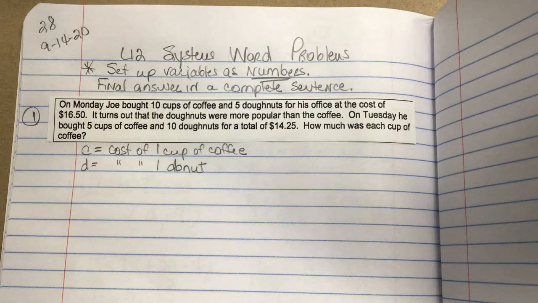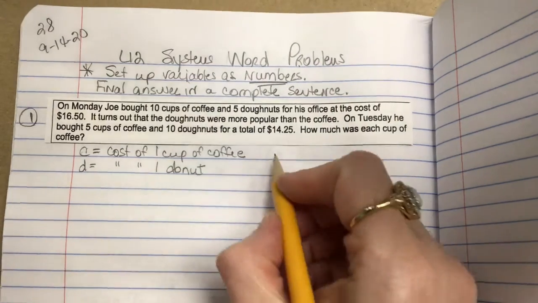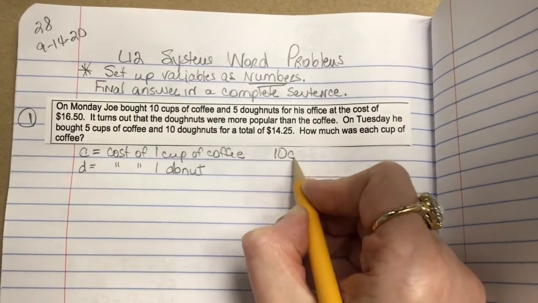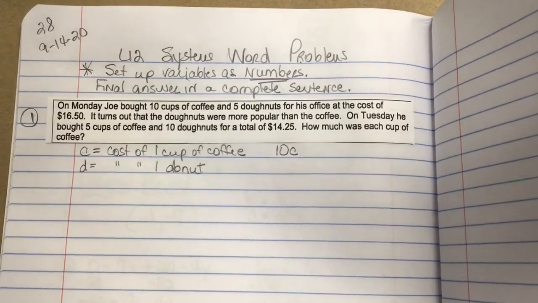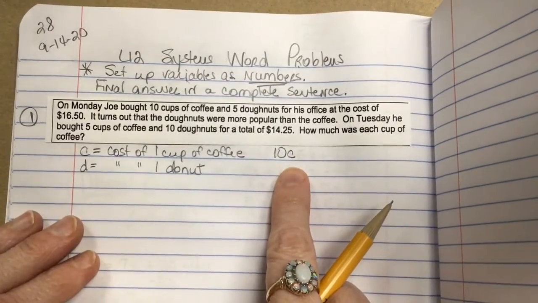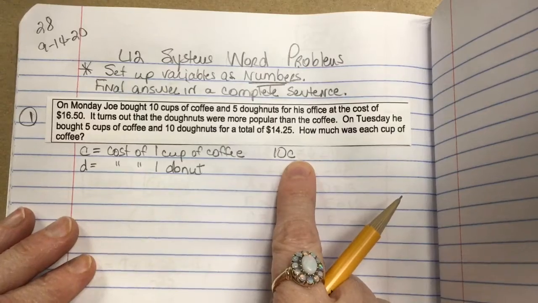3 times 1. Yeah, if I buy 10 packs of notebook paper and it costs 89 cents a pack, I multiply 10 times 89, right? Okay, so on Monday, he bought 10 cups of coffee times how much it costs. So if it's 59 cents, 10 times 59 cents.